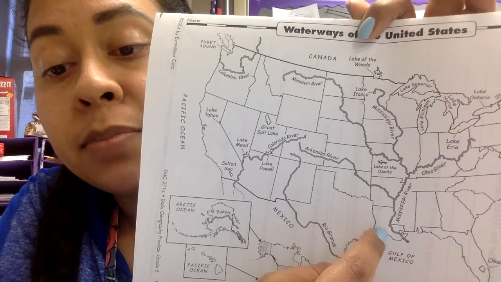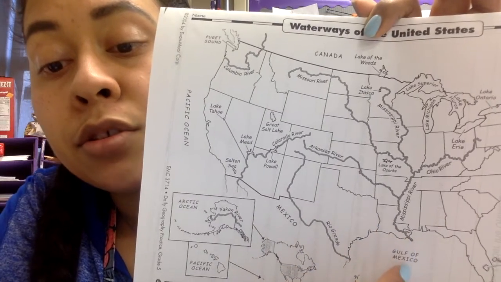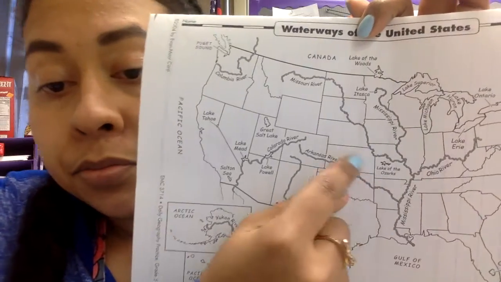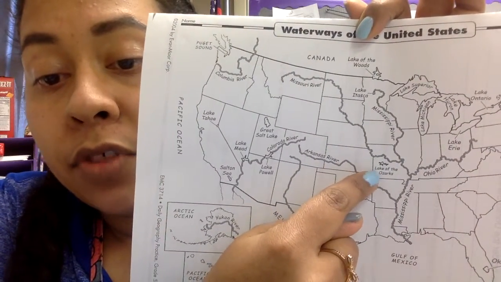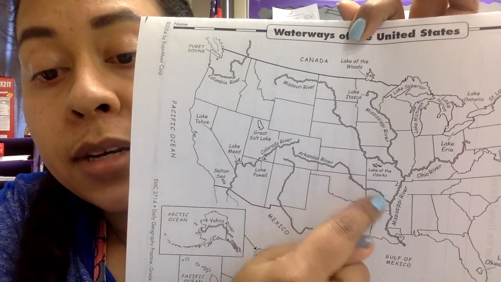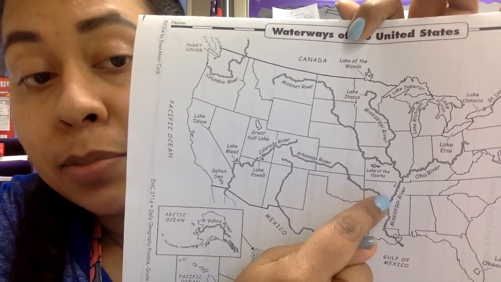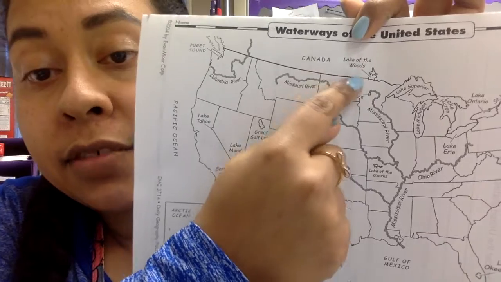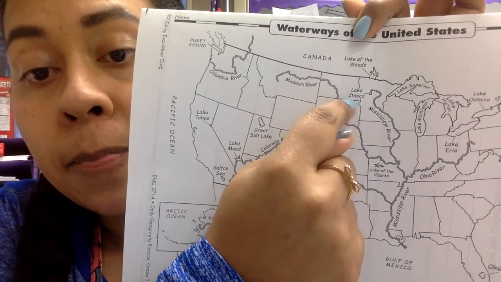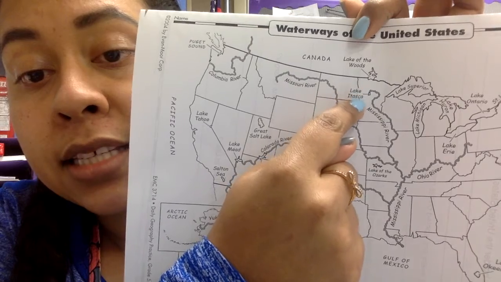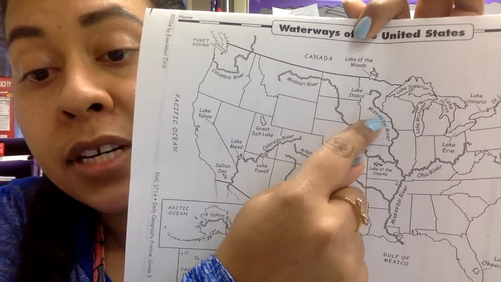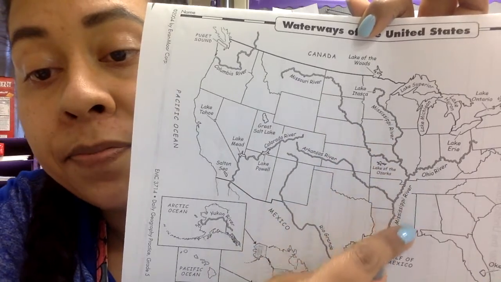Then the Mississippi River from here goes out into the Gulf of Mexico, which is a water. Here we have the Lake of the Ozarks, the Arkansas River from here all the way down, which then connects to the Mississippi River. We have Lake of the Woods up here in Canada and part of the US. Here we have Lake Itasca, which connects to the Mississippi River as it flows down south.